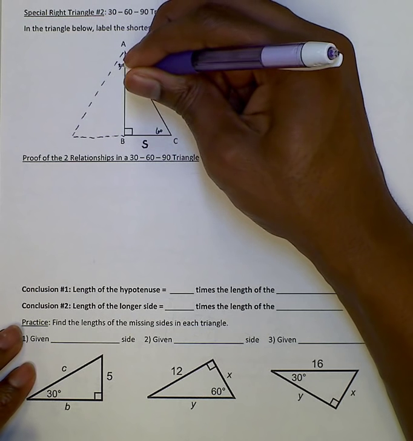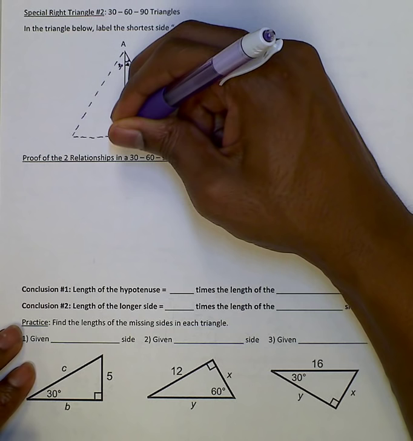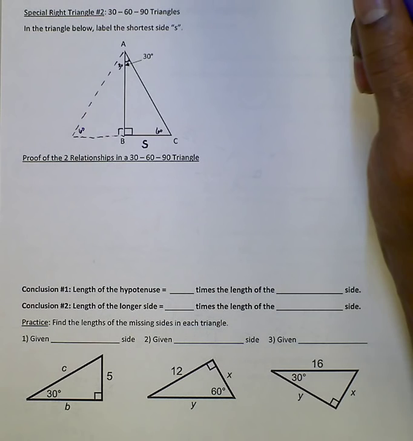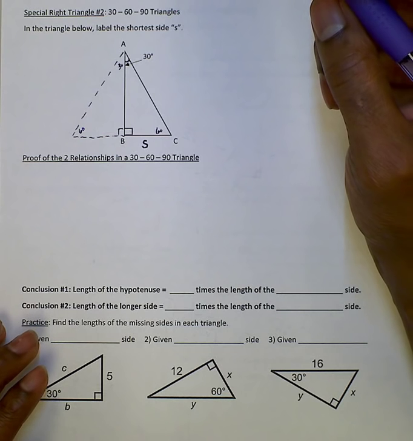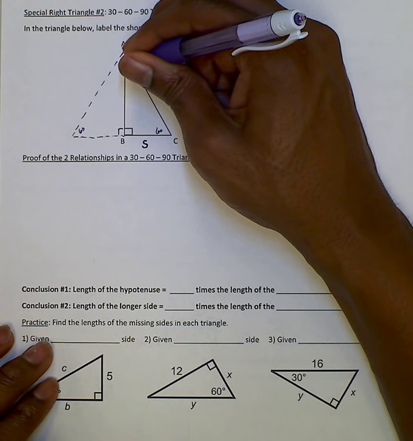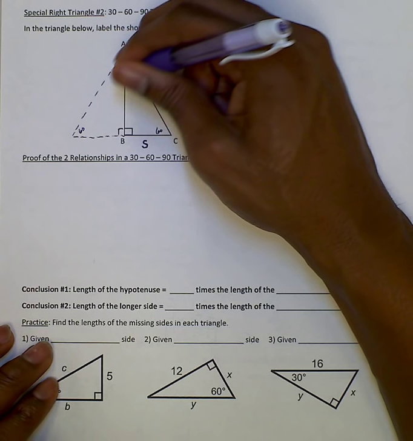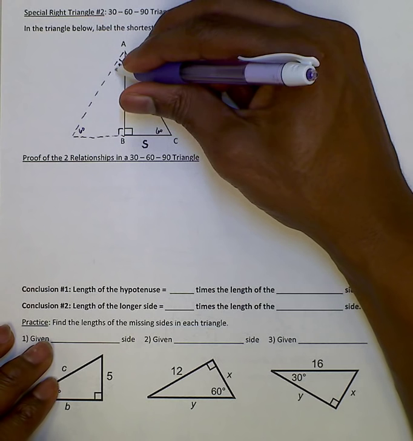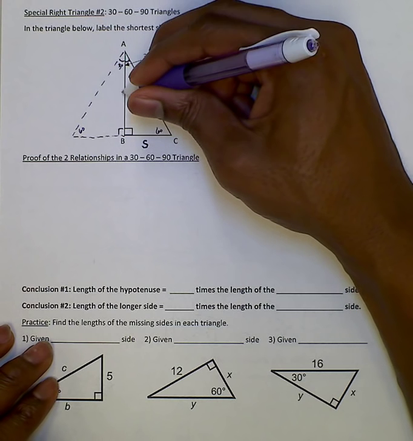If we make that 30 degrees, then we see that this will be 90 and this will be 60. So we can tell that these two triangles that we just drew are going to be congruent triangles because of angle, side, angle.